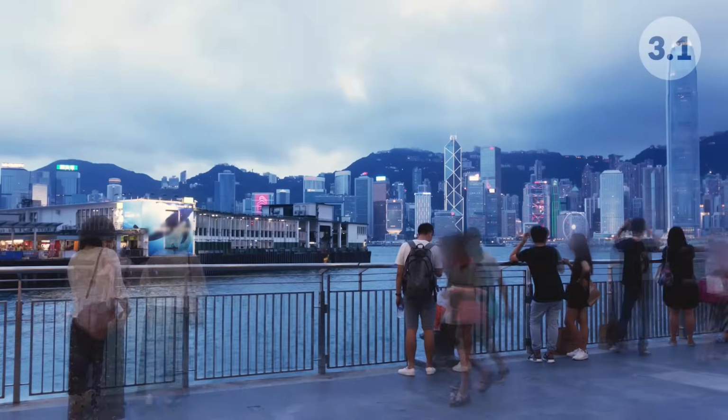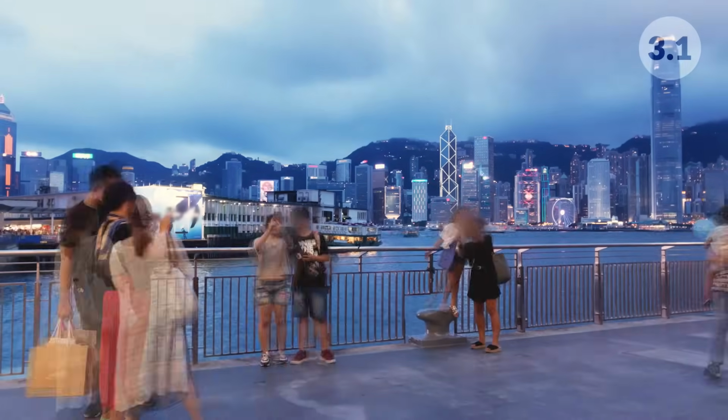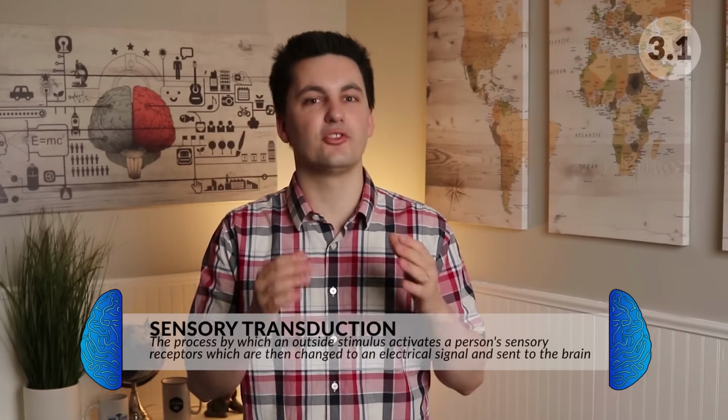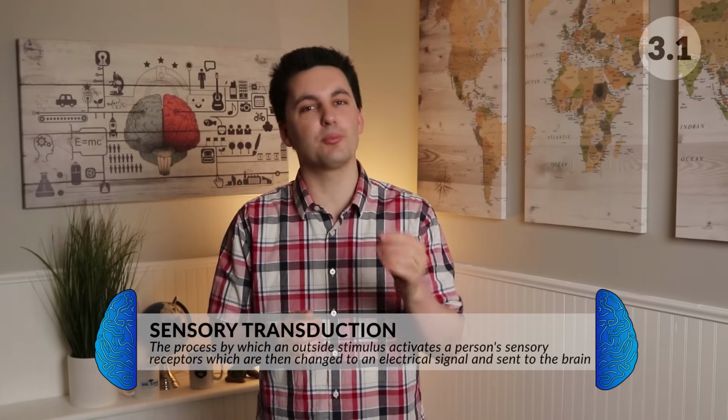Whenever you are taking in an outside stimulus through one of your senses, you activate your sensory neurons, which end up creating a sensation for you. This is known as sensory transduction. But in order for you to experience a sensation, you need to hit the absolute threshold, which is the minimum amount of a stimulation needed to experience a stimulus.